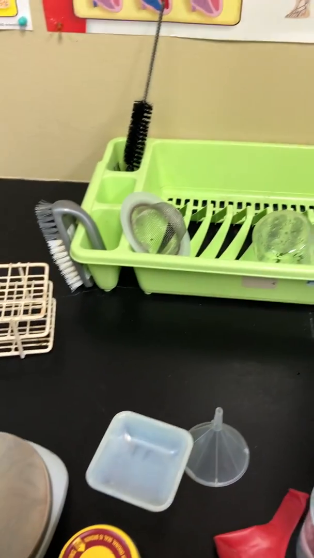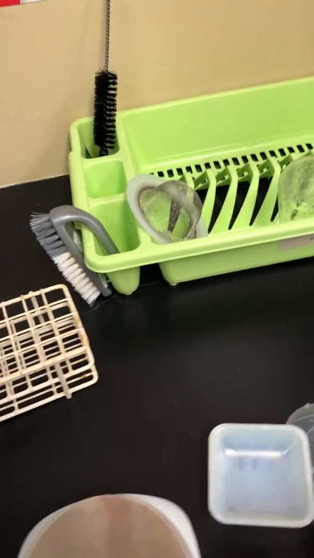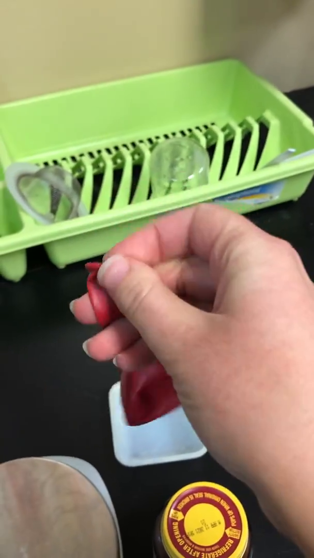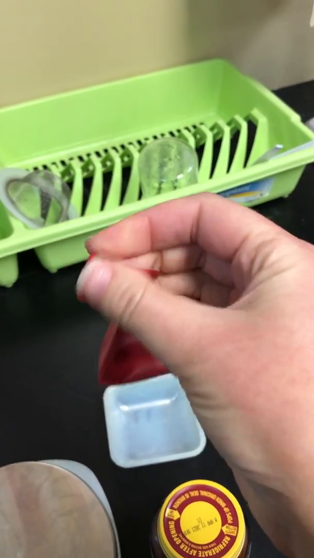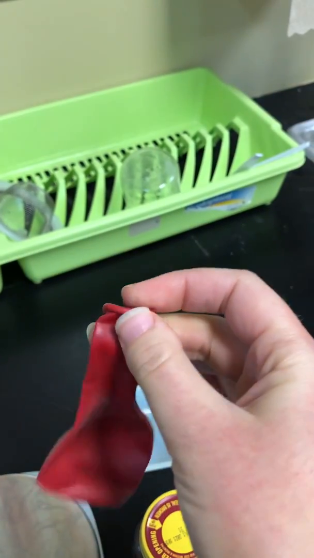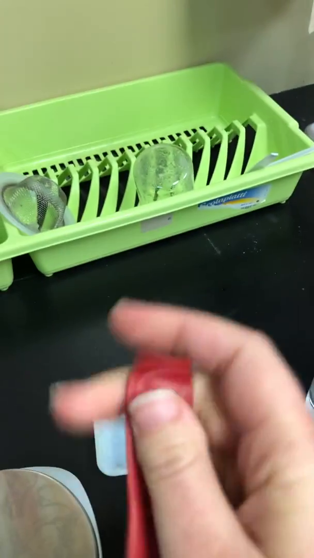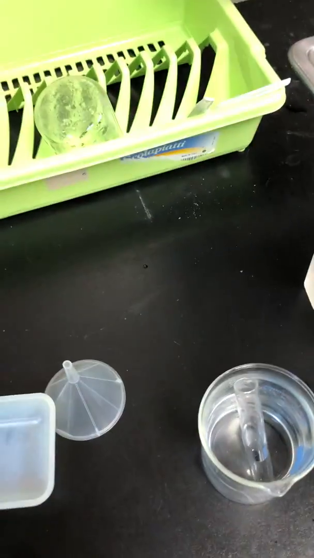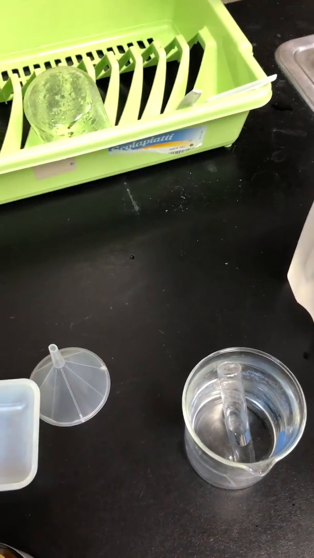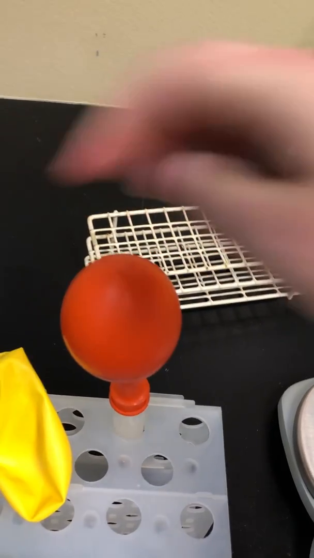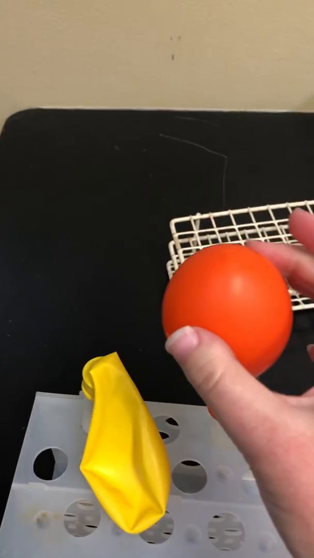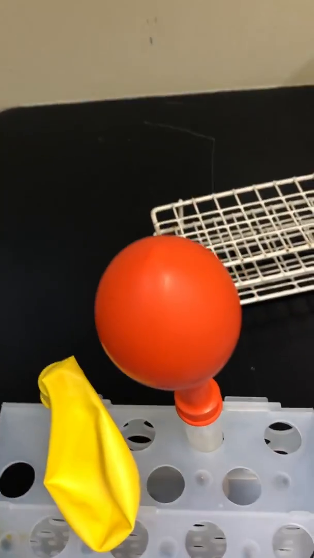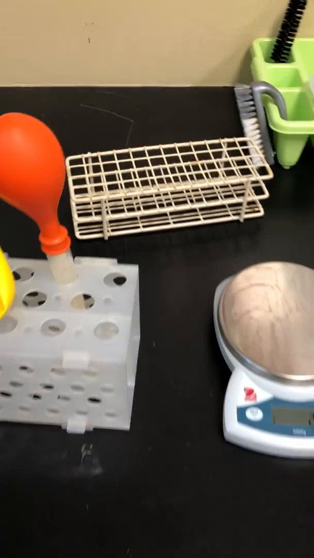So the last step would be to take your balloon. Guys, you can make sure you stretch this out, give it a couple of pulls, make sure it's nice and stretched out. Add it to the mouth of your test tube, and the last step would be to measure the circumference of your balloons. I'll give you paper rulers so you can measure the entire outside of the balloon, and that will be the data you record.